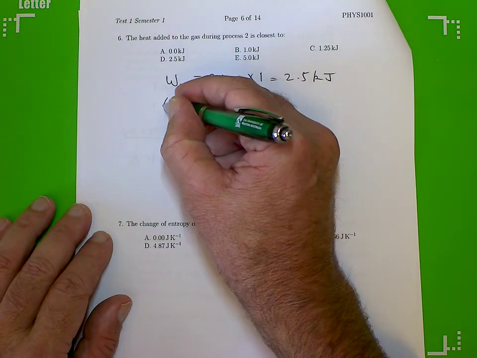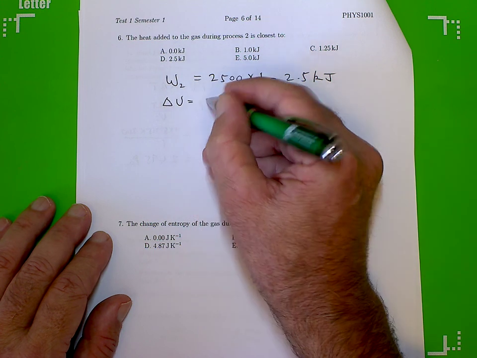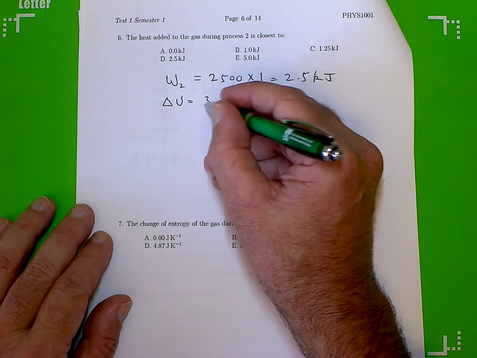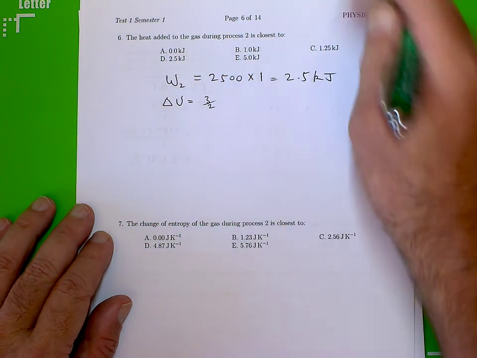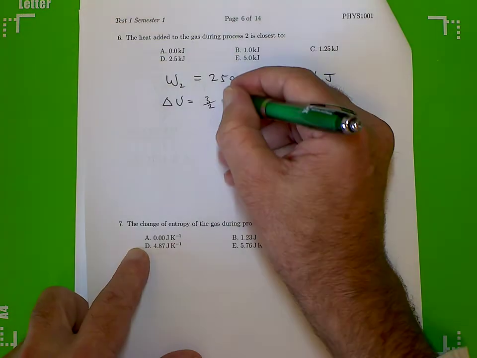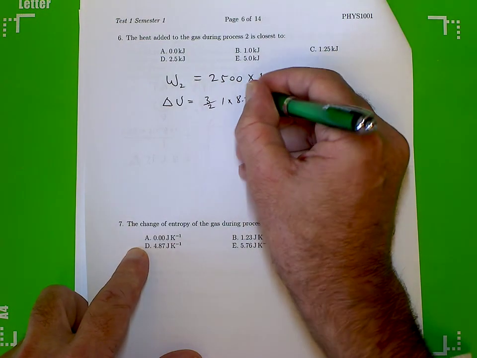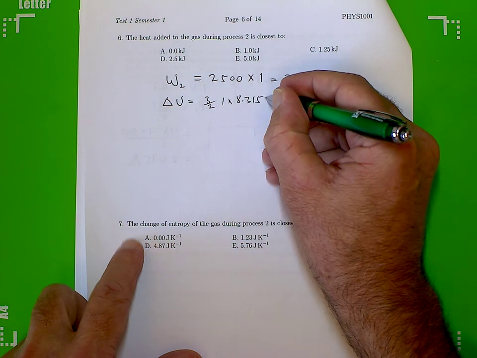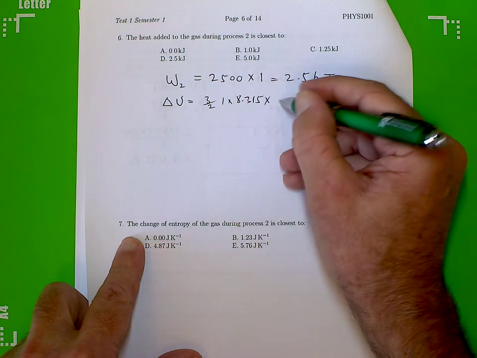So the change in internal energy is equal to 3/2 n. How many moles was it? I think it was 1 mole. 1 times 8.315 times the change in temperature.